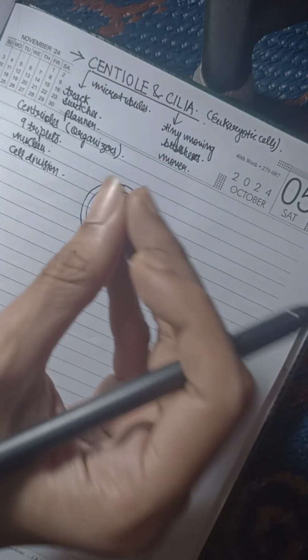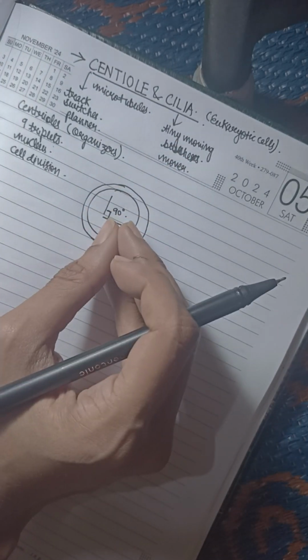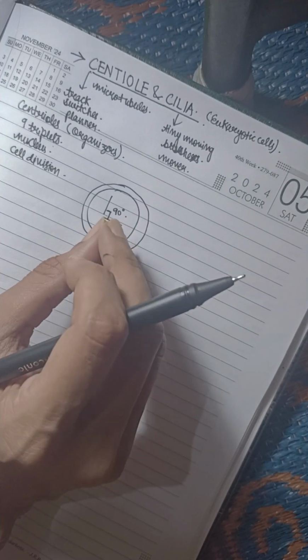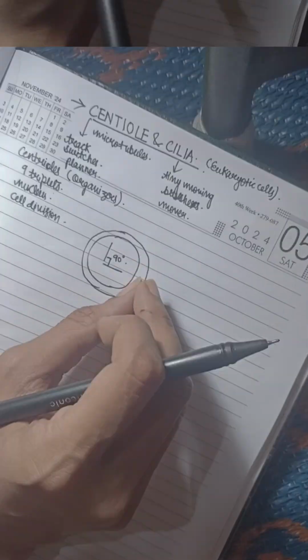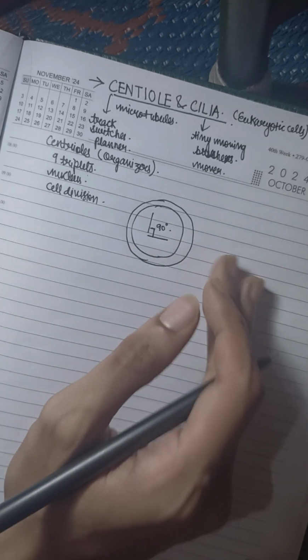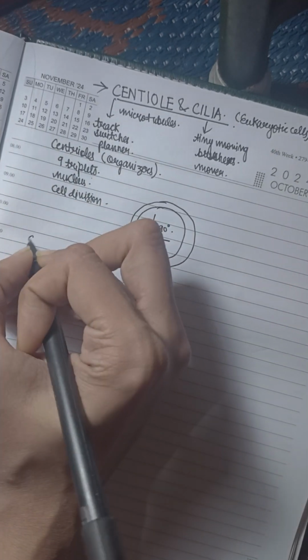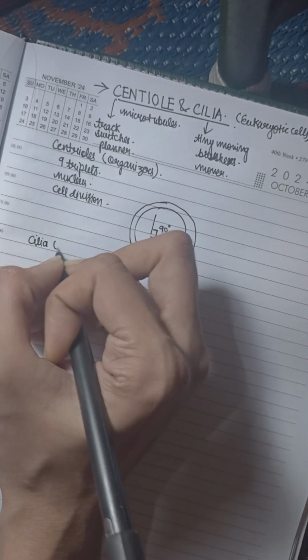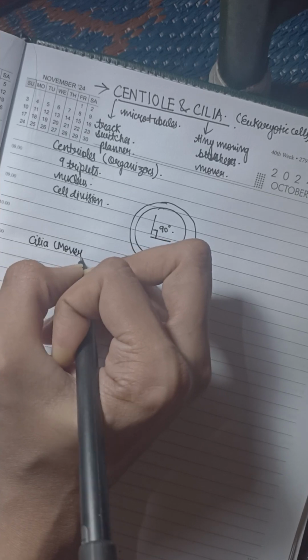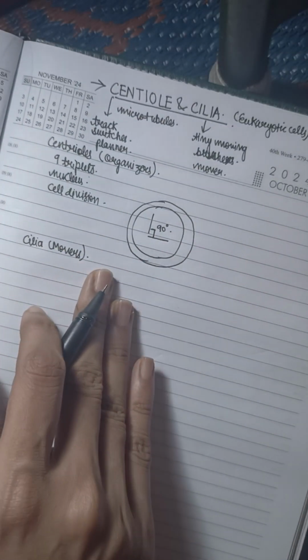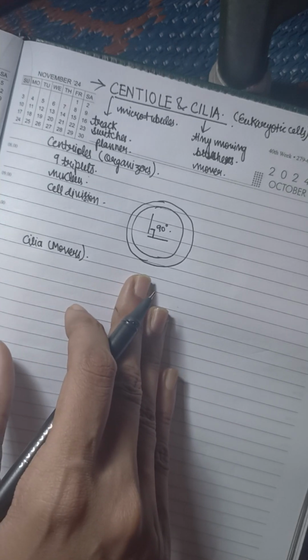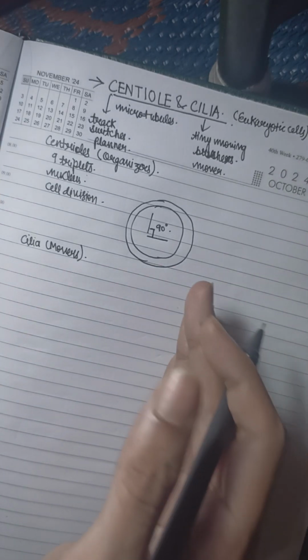Now, the confusing fact alert. Centrioles are also the basal bodies from which cilia grow. That's why they seem related. Now, let's talk about the cilia. We can also call them the movers. Cilia are tiny hair-like projections that stick out from the cell surface.